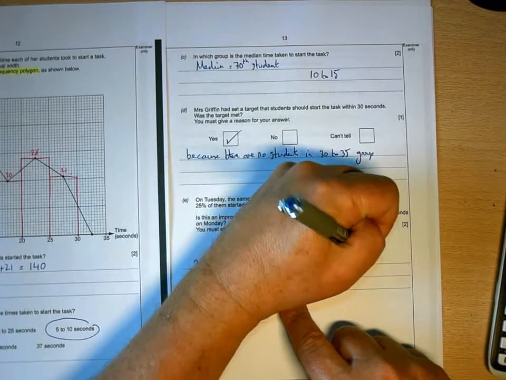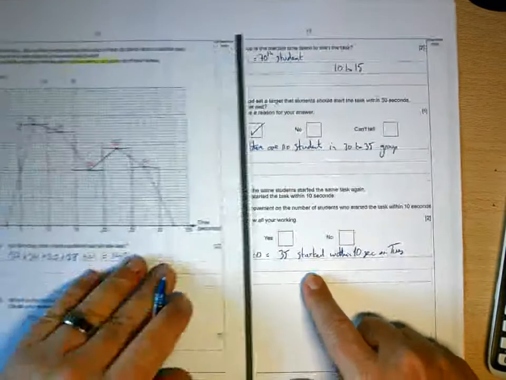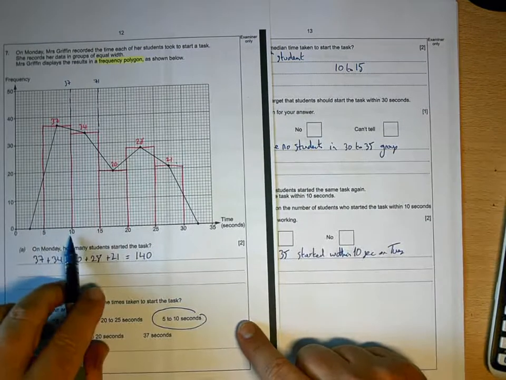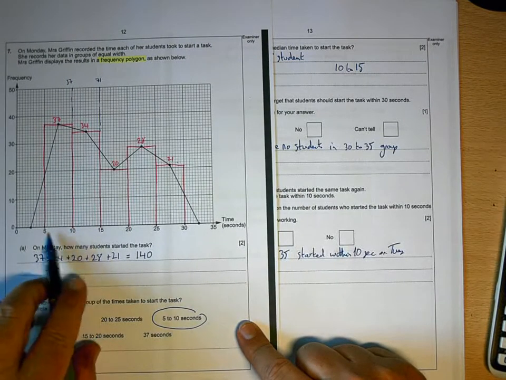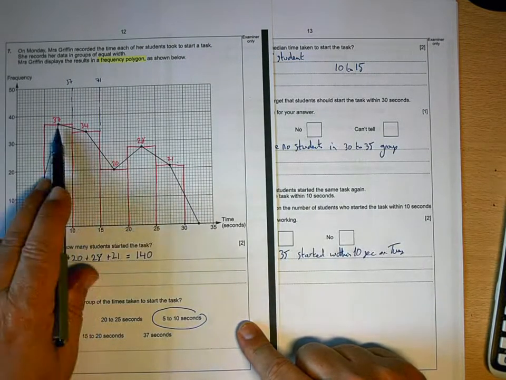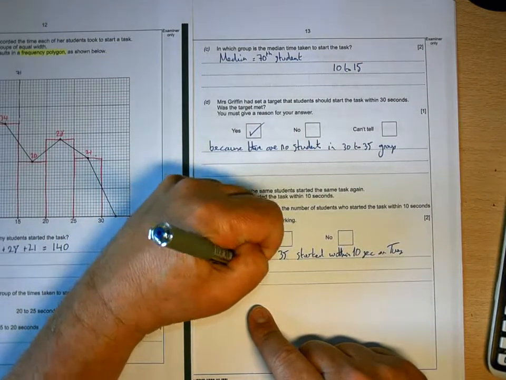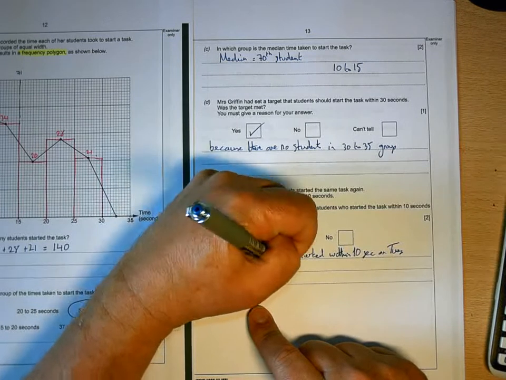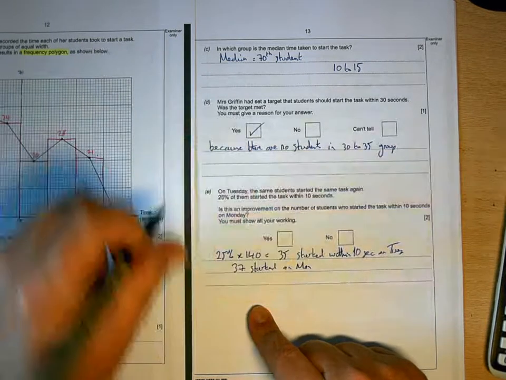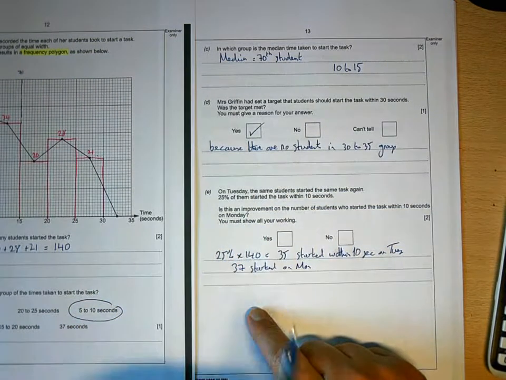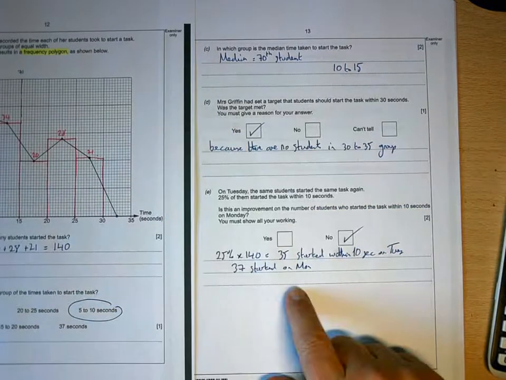Now if we look at how many started within 10 seconds on Monday, we can see that 37 started on Monday. So is it an improvement? No, it's not an improvement. There are fewer that have done that.